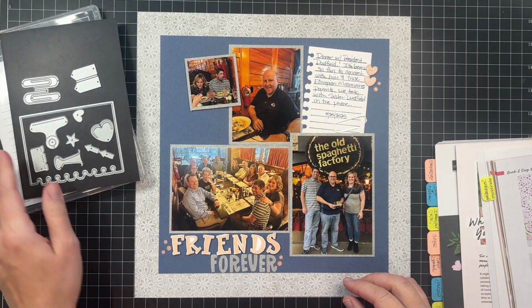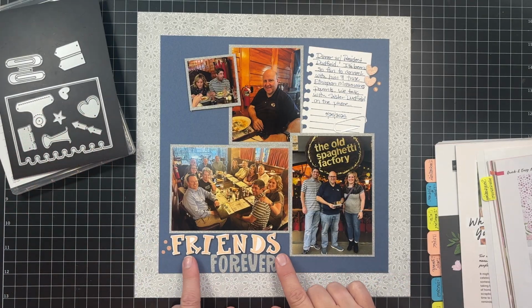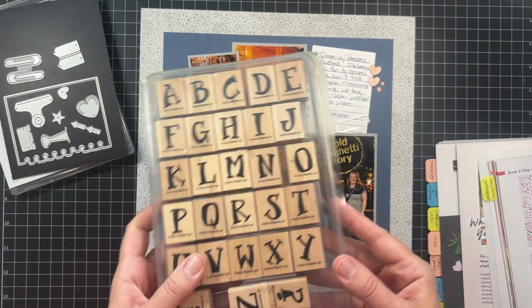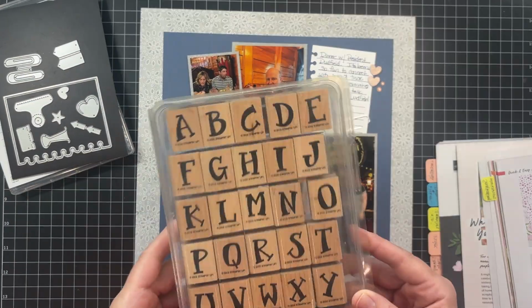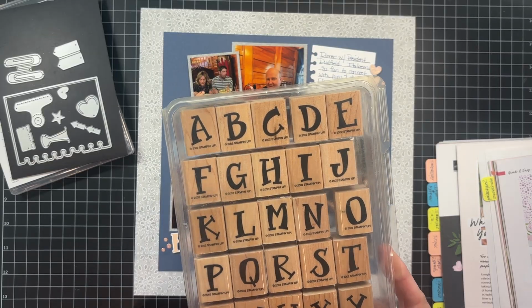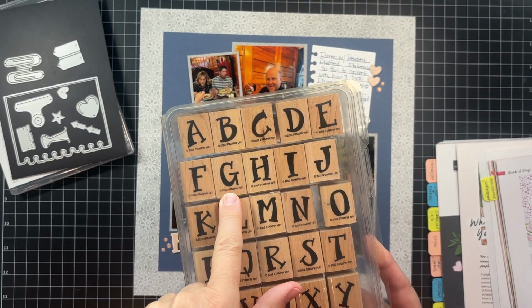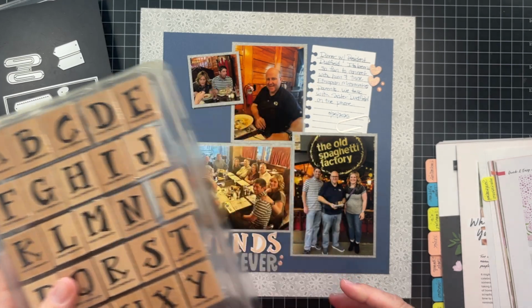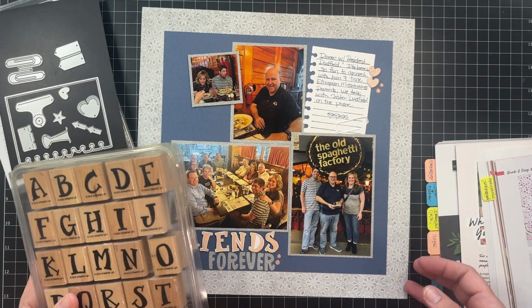And then the next thing I want to talk about are alphabets. So here I took one alphabet. This is the alphabet I used. It's called Alphabet Fun. Now this is a very old alphabet that Stampin' Up! had. It says 2002 on the copyright here on the stamp. So this is a very, very old alphabet. We used to have so many alphabets.